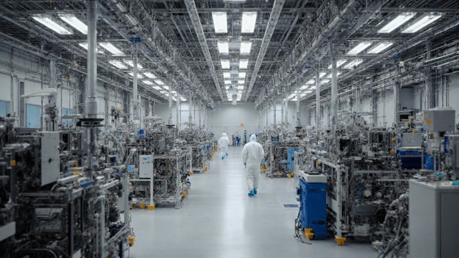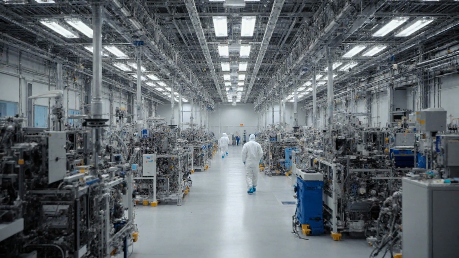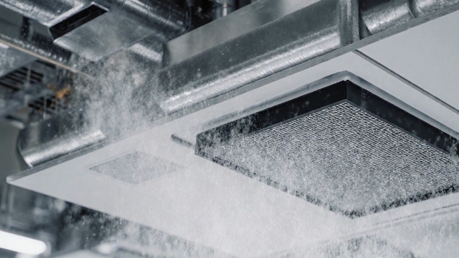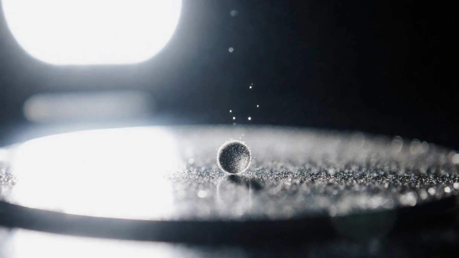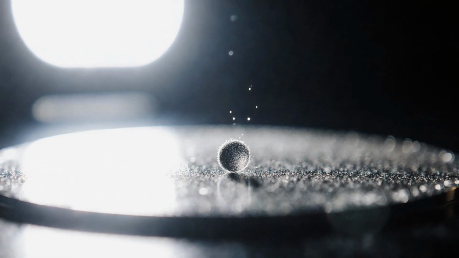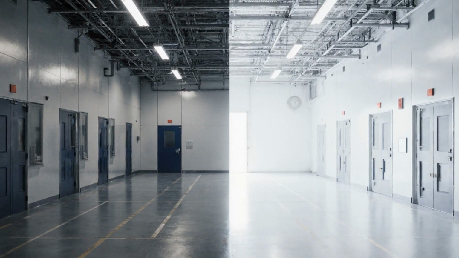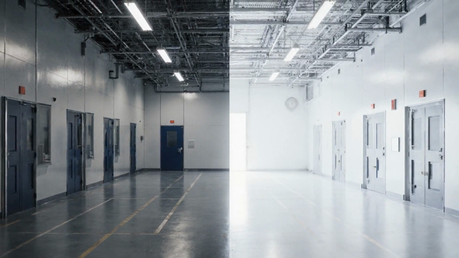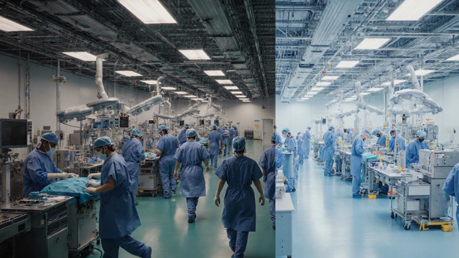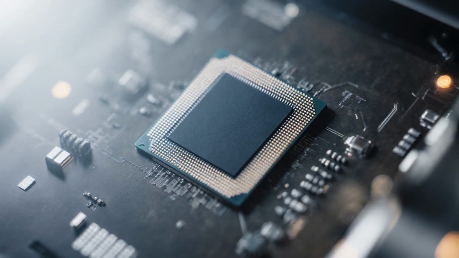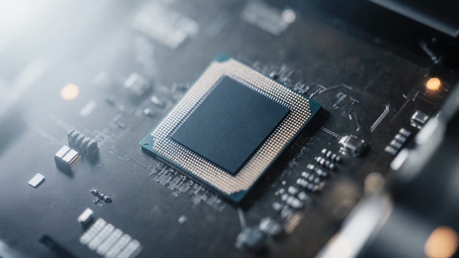Semiconductor fabrication plants, or fabs, require extremely high air quality. This is essential to prevent contamination during chip manufacturing processes. Even microscopic particles can cause defects in semiconductor devices. Fabs maintain air quality standards far exceeding those of typical clean rooms. The air in a fab is often 1,000 times cleaner than a hospital operating room. This level of cleanliness ensures the reliable production of high-quality chips.